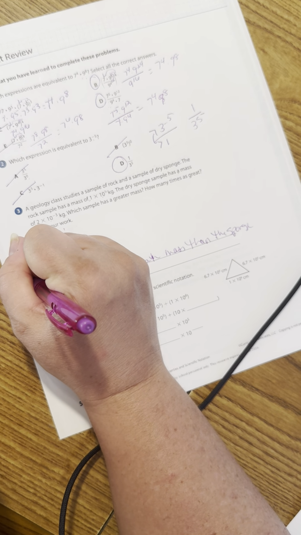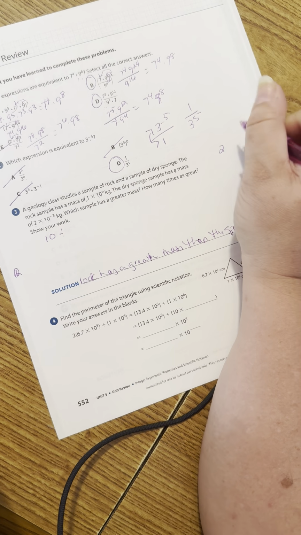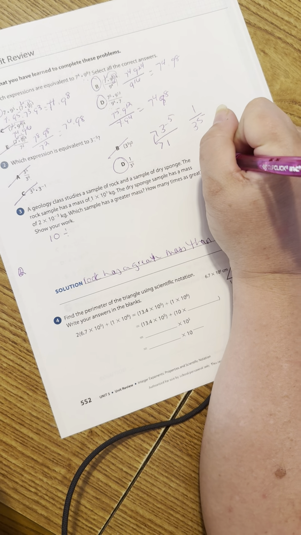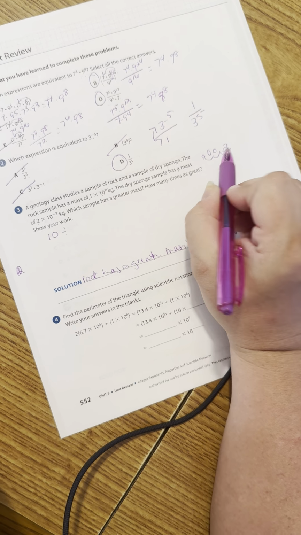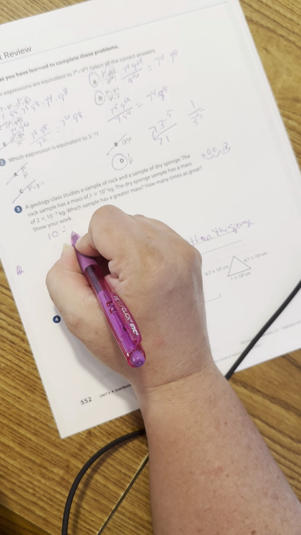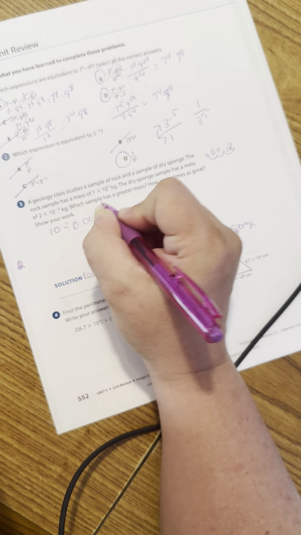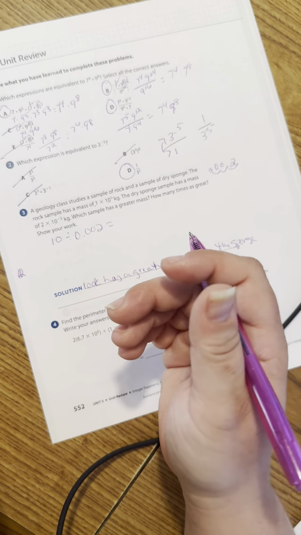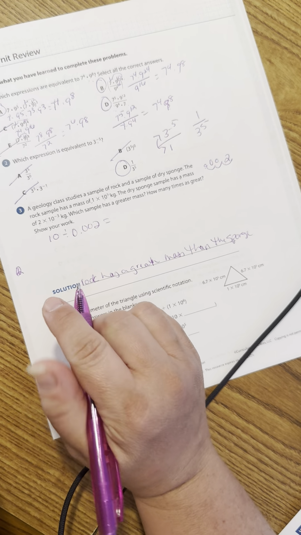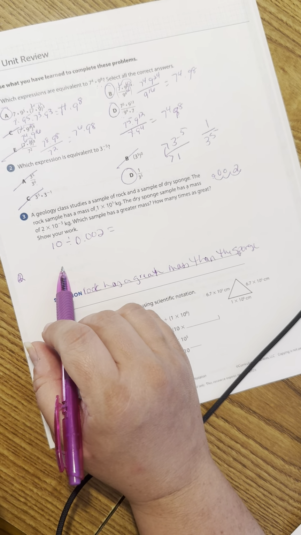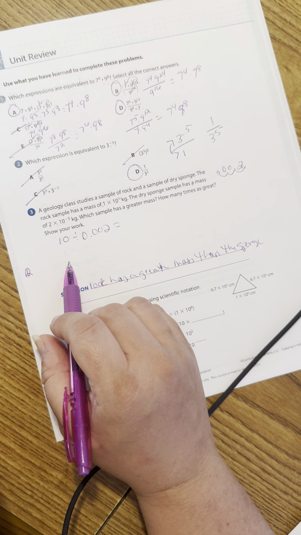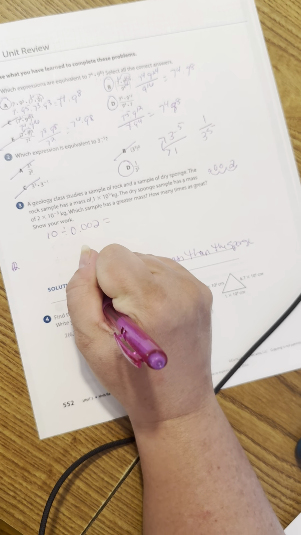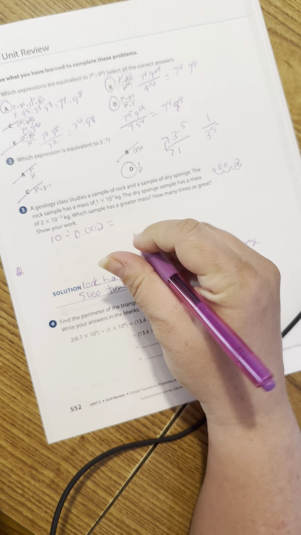So I'm going to write 2. Let's do it over here. And then here's my decimal, and I'm going to move that over 1, 2, 3 units. So I have 0.002. So I'm going to divide that by 0.002. And it'll be 5,000 times greater.